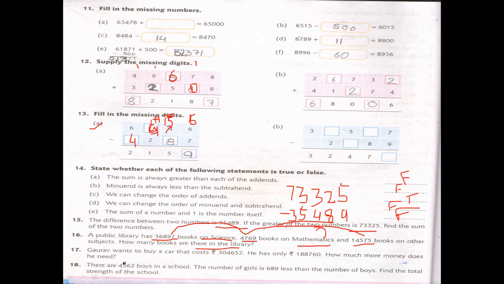Question number 17. Gaurav wants to buy a car that costs rupees 3 lakh 4,652. But he has only rupees 1,88,716. How much money does he need? Means Gaurav wants to buy a car.